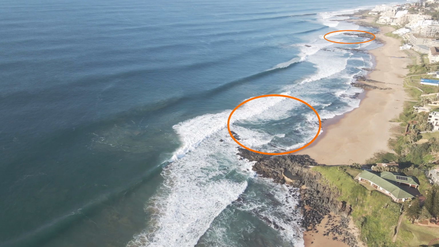So if you had to move from Bathers to the beach next to it, you might just find that water is being pulled along that beach differently. You might be pulled around differently.